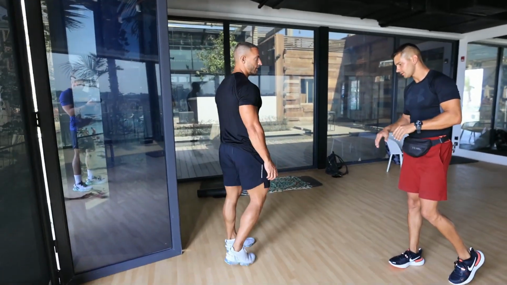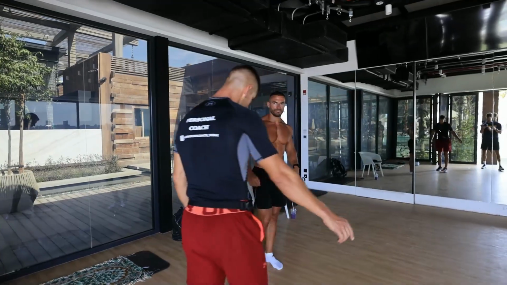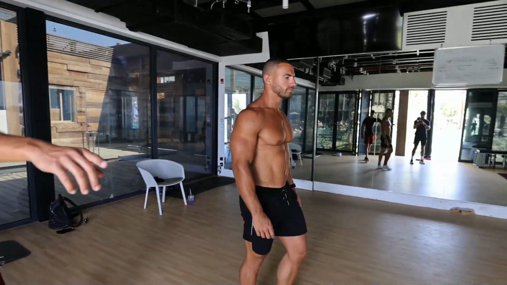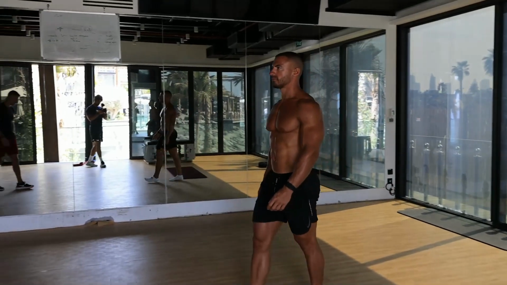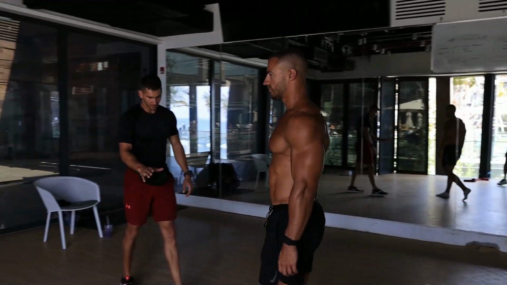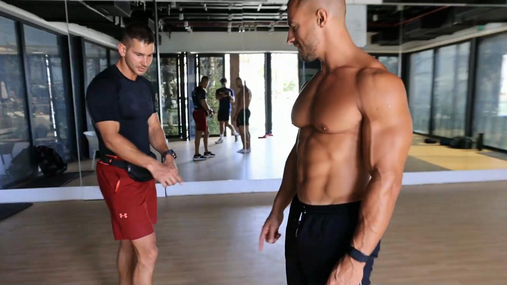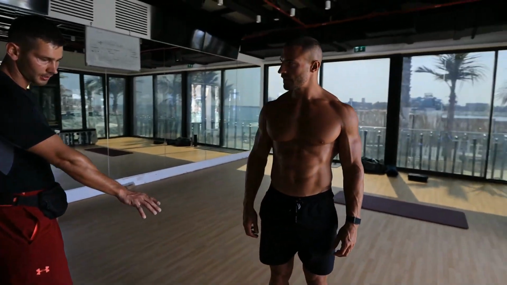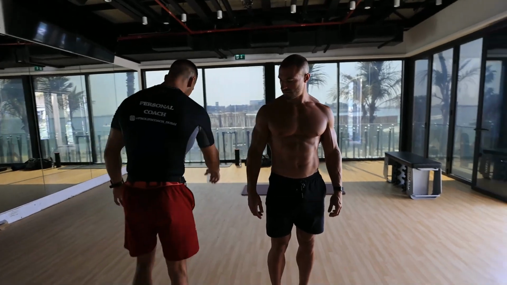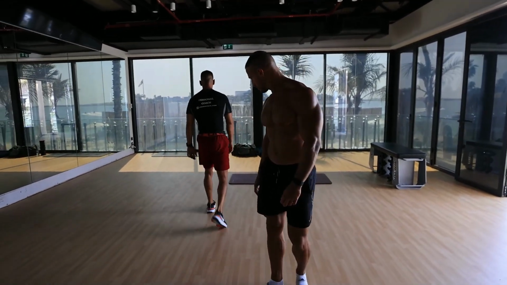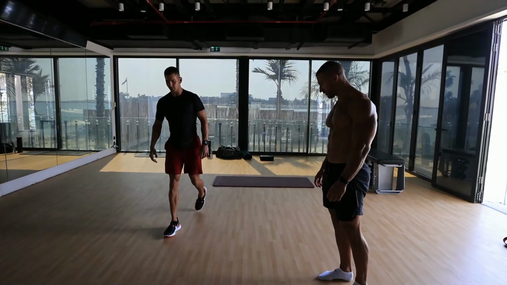I want to see how you're walking without the shoes, barefoot. Walking straight for me, please, going all the way. Okay, stop. Already I can tell that you don't move too much with the feet. So there is a restriction in ankle mobility. You're placing your foot like this. It should be a nice movement in here.